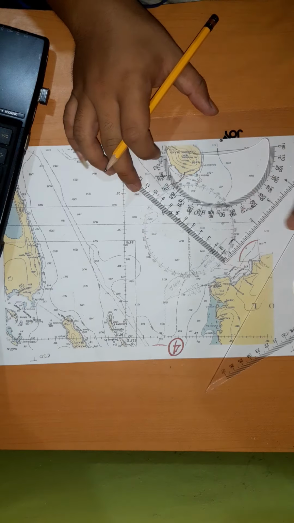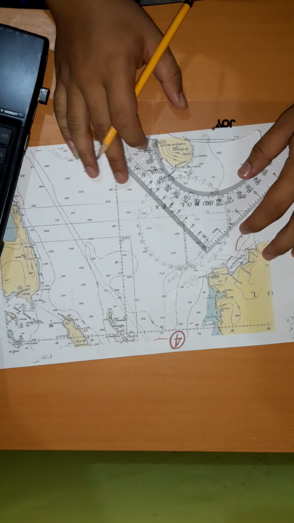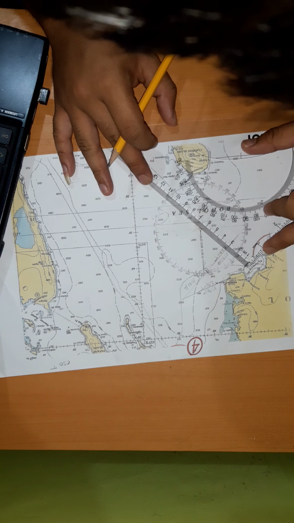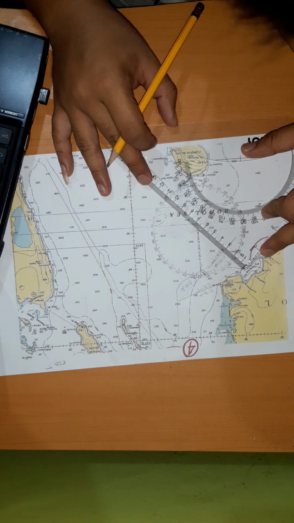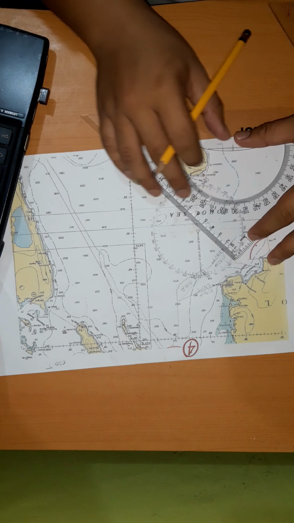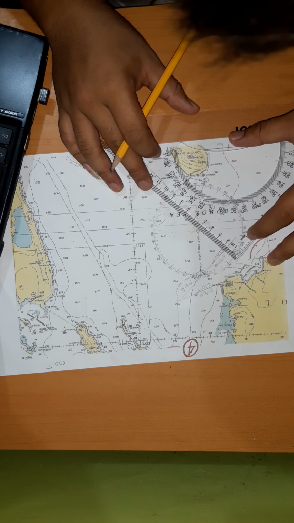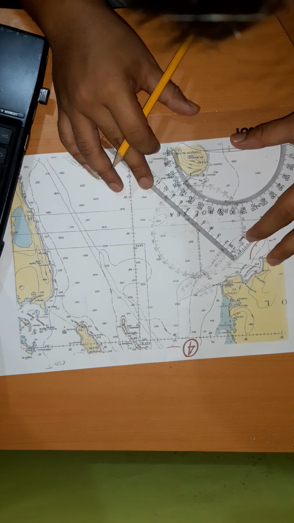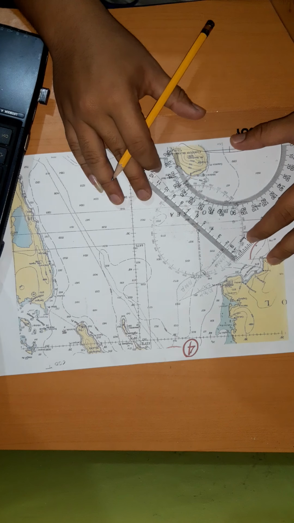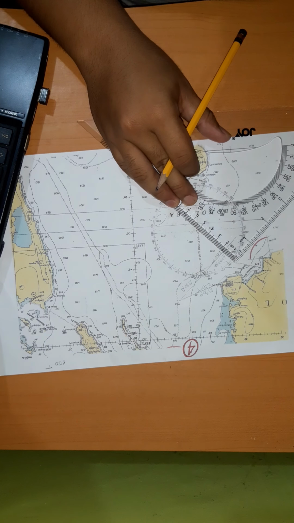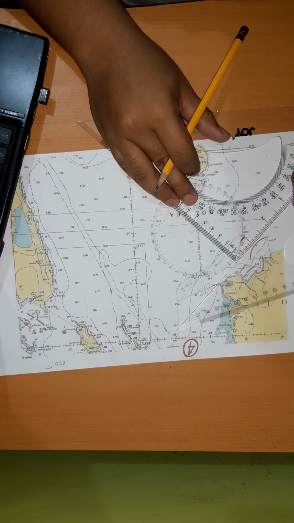So we are going to find 315. Right here we have the line of position 315. We are going to point the Ague Point Lighthouse. Next, I'm going to slide it.